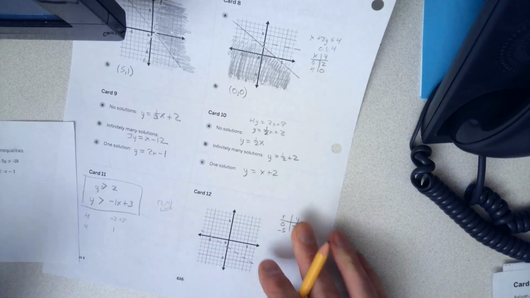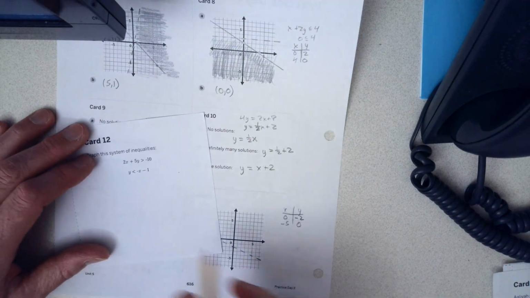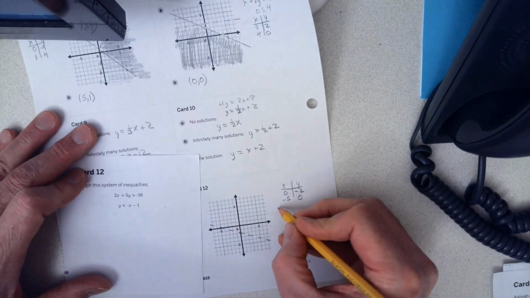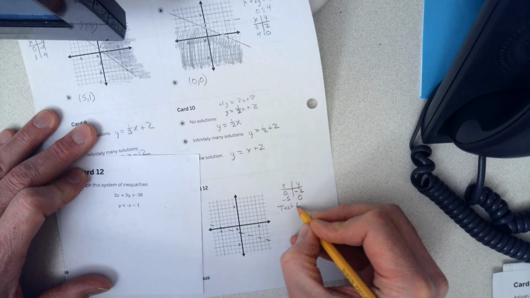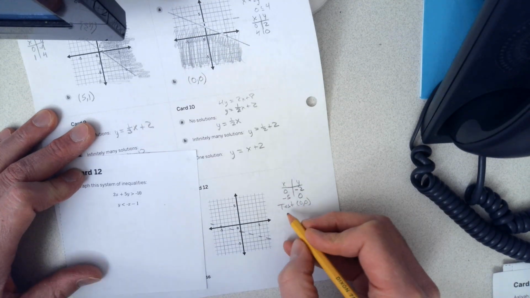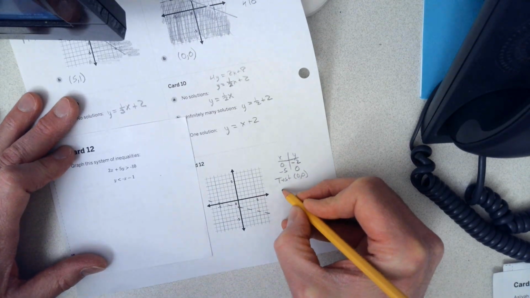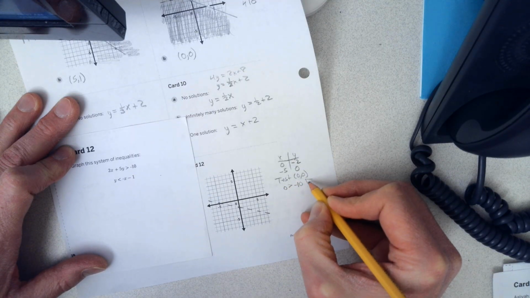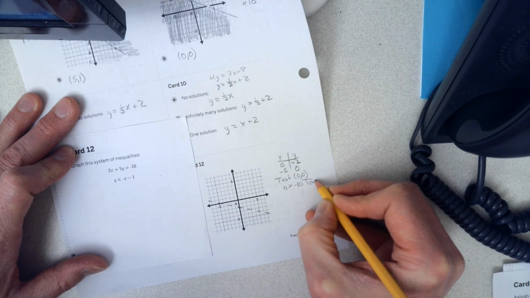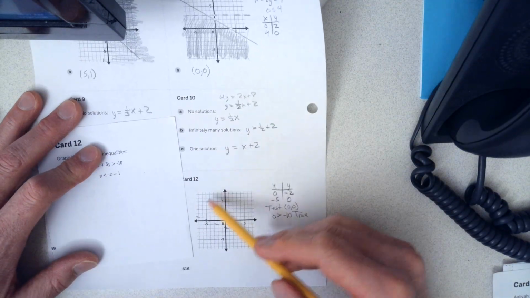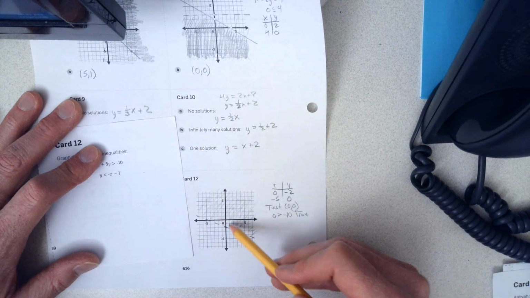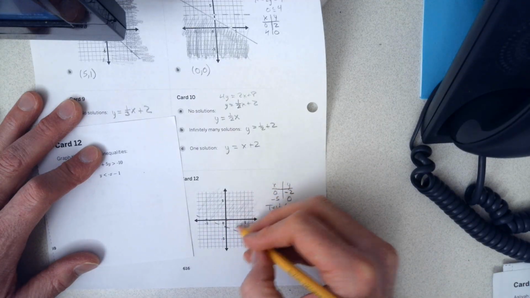If I test a point, if I put zeros in for x and y, so I'll test 0, 0, I get 0 greater than -10, which is true. So the 0, 0 should get covered up with the shading. So the shading goes up there and covers up my test point.